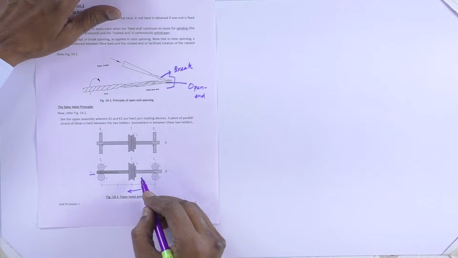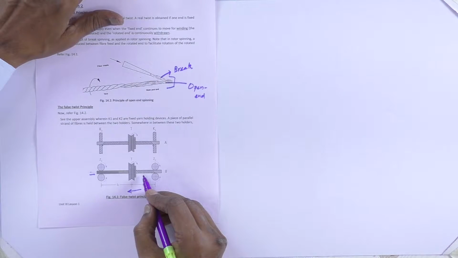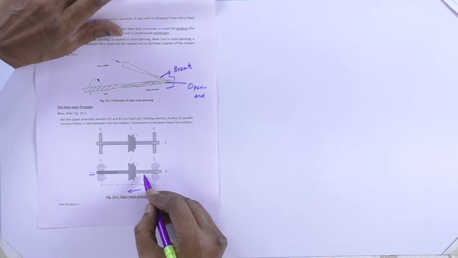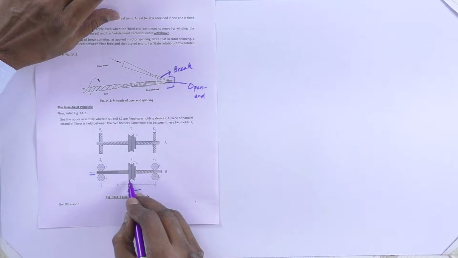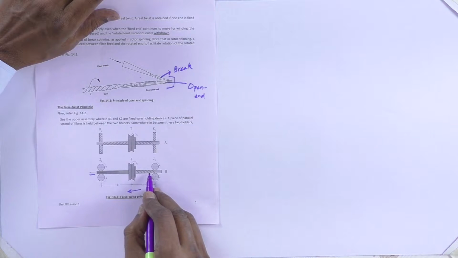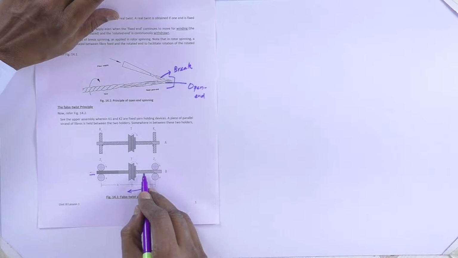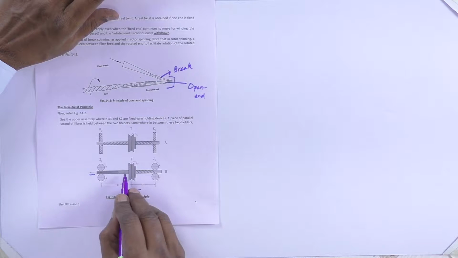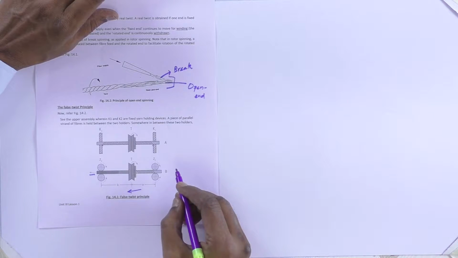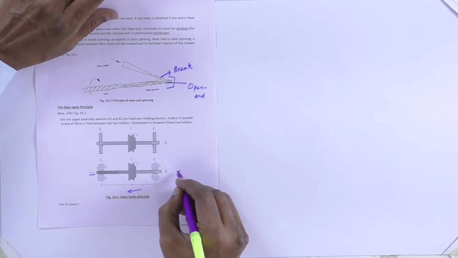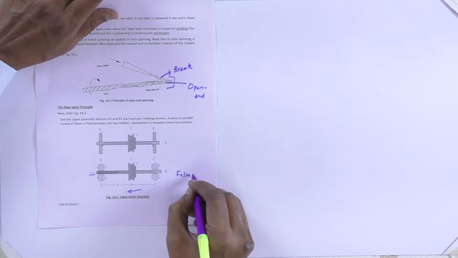This is what we see in rotor spinning, false twist generated by the draw off nozzle. That is, if you assume this is a draw off nozzle, above this there is a false twist, and after the false twist imparting element, the twist gets untwisted. This is an important principle, what is called the false twist principle.